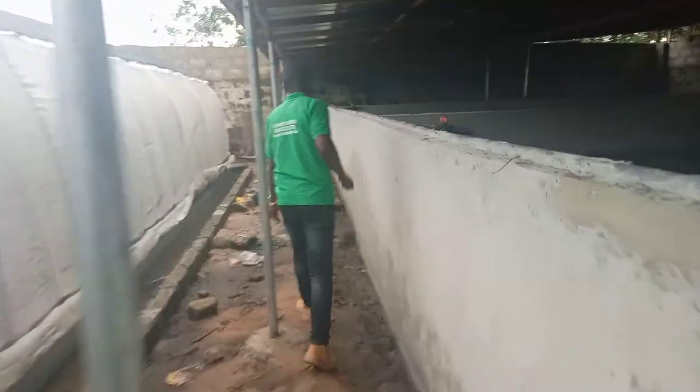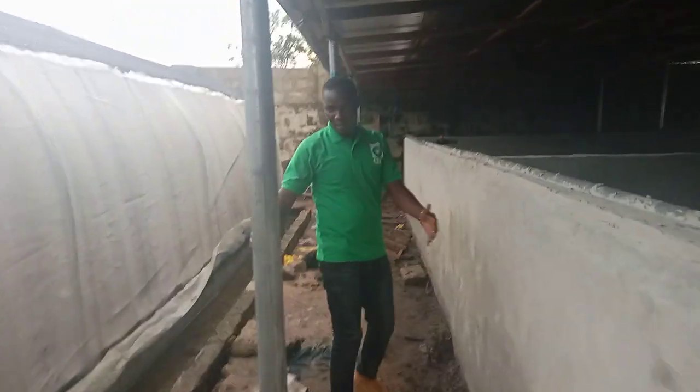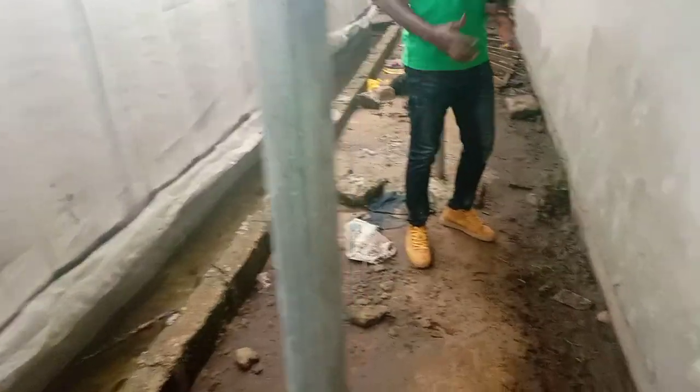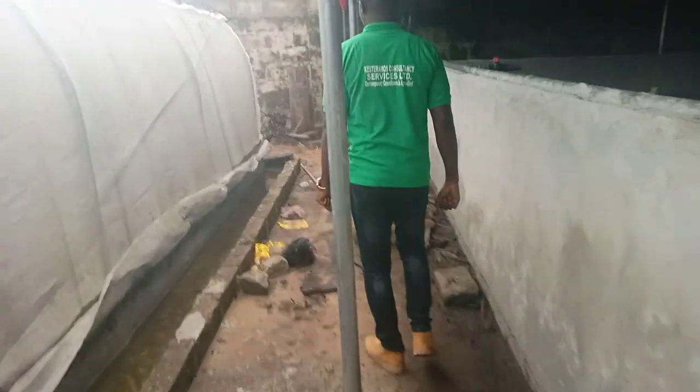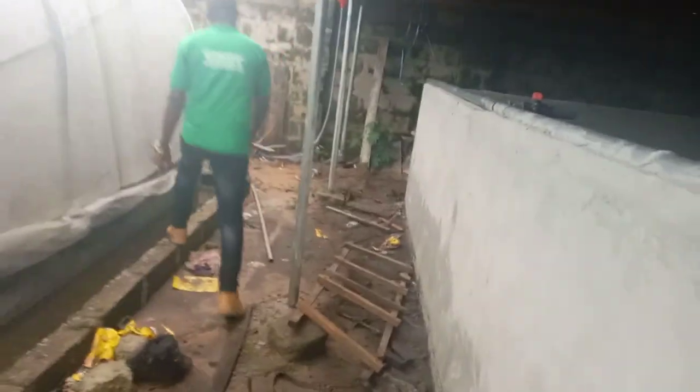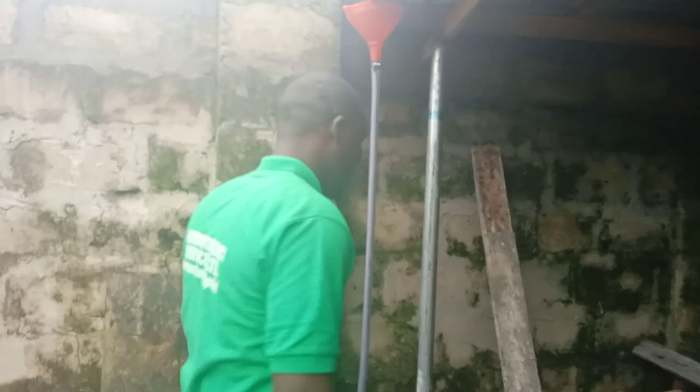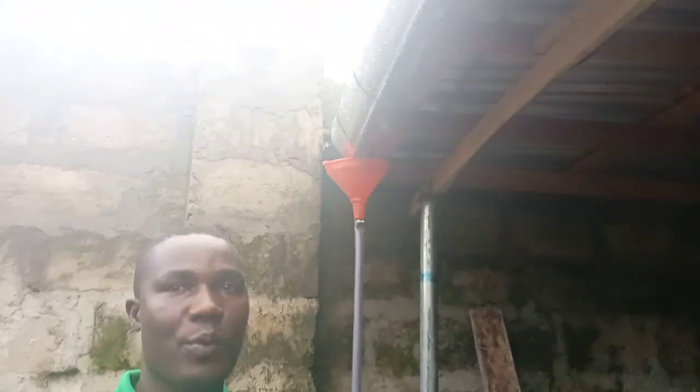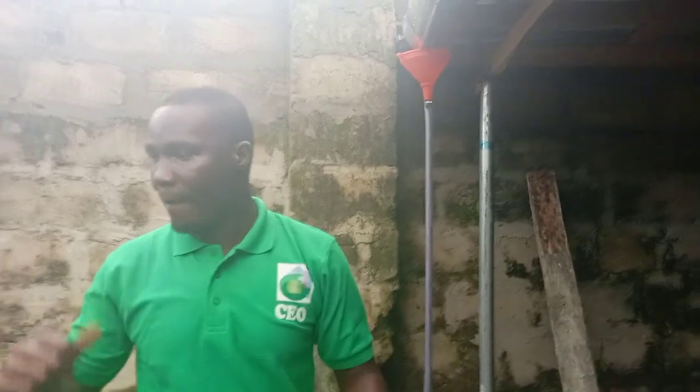Okay, so this is your water trench. We'll still have some cleanup to do anyway, so just bear with us with what you're seeing now. It's all mixed up right now because we've not stocked, no activity as of now, but all of this will be cleaned out before we commence the stocking. So you can see at this end, we have a funnel here, taking the water down and distributing it out. So that is what it is. So pretty much this is it.